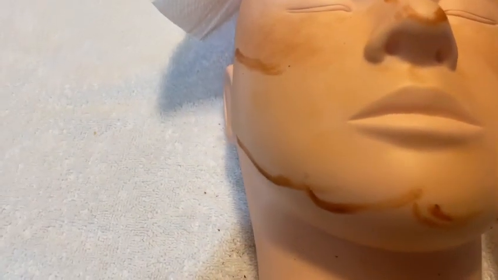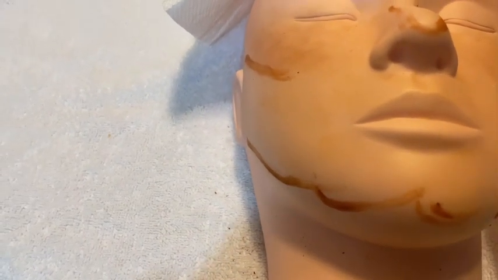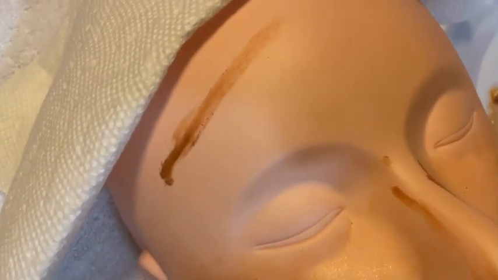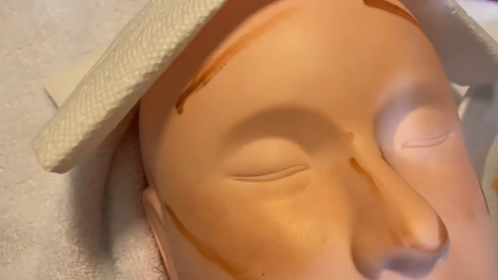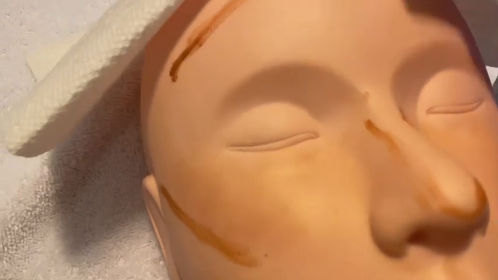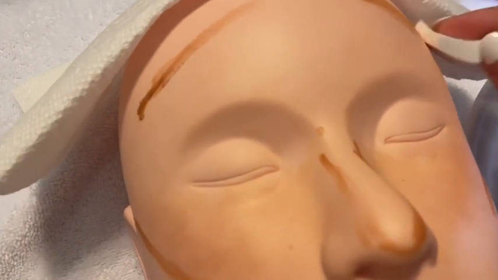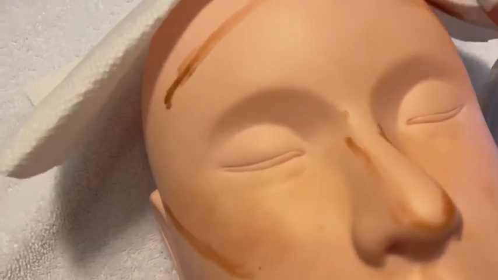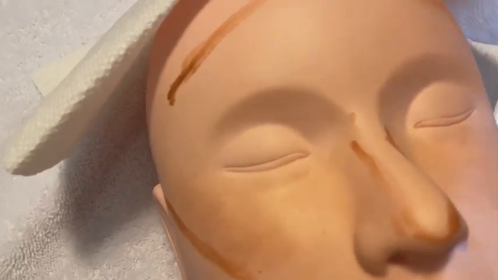All right, and after that, we can go ahead and blend that product in. And I'm gonna blend that evenly all over the skin.